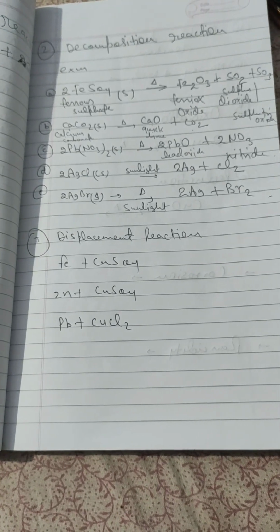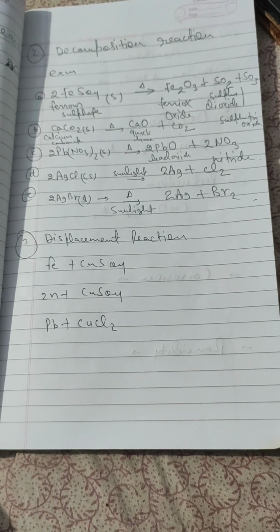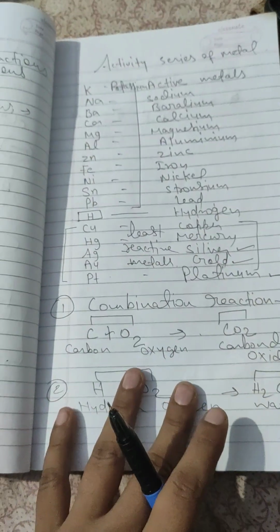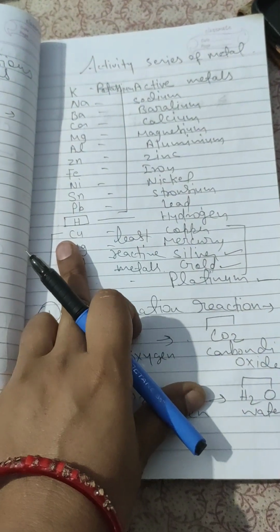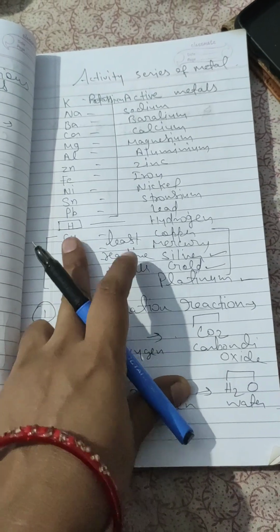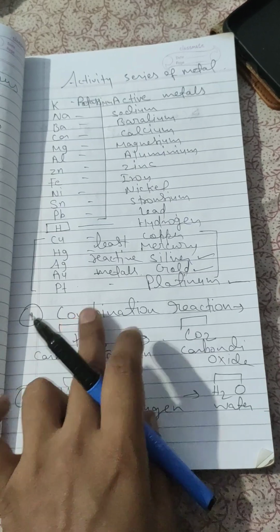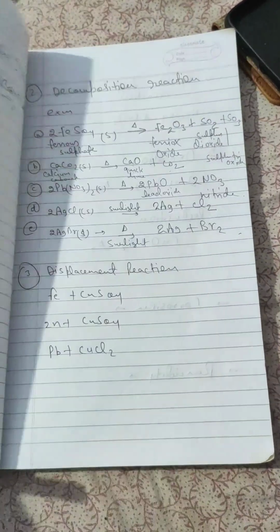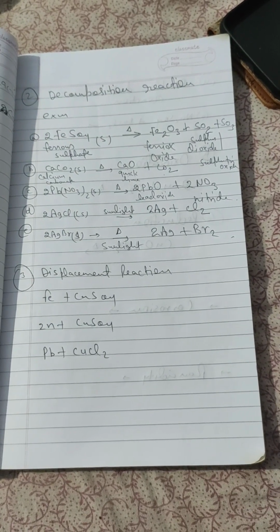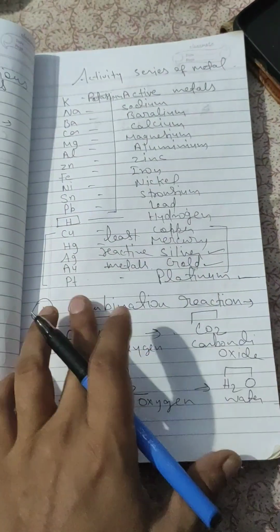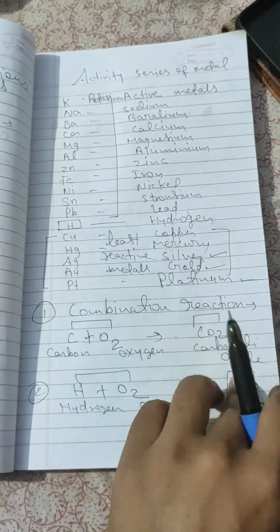Okay, and displacement reaction: I have shown you the activity series of metals. See once more the reactivity series. All the metals above hydrogen are most reactive, and downward from hydrogen they are least reactive. So we can see that iron is above hydrogen, so it is reactive.